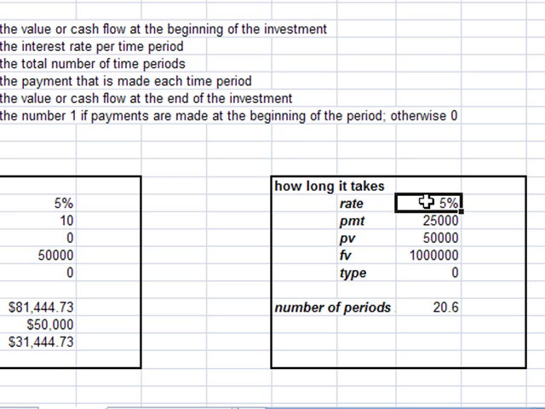So in this case, if we are paying a rate at 5% and the PMT is $25,000 and the value at the beginning of the investment is $50,000, we can look at this financial function a little bit differently. This is the nper function, and we can use this to determine how long it'll take us to earn a certain amount of money. How many years will it take?